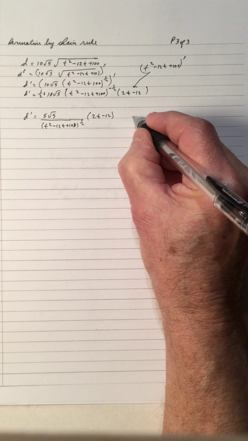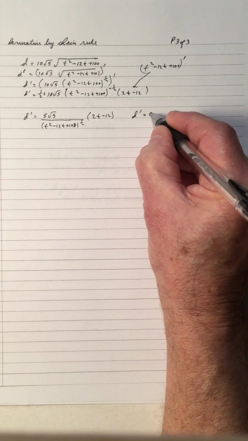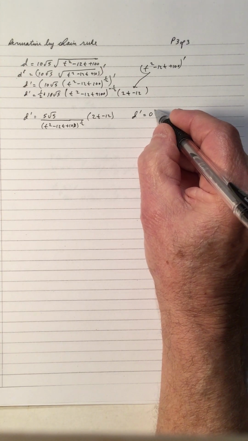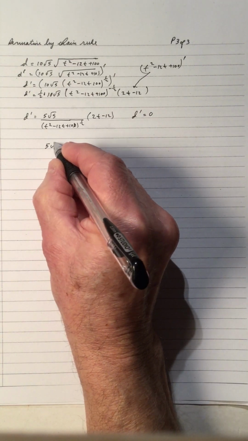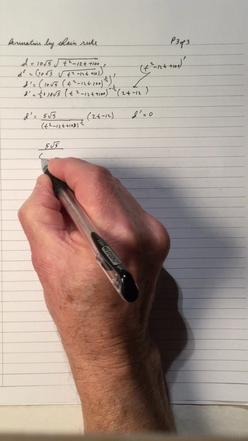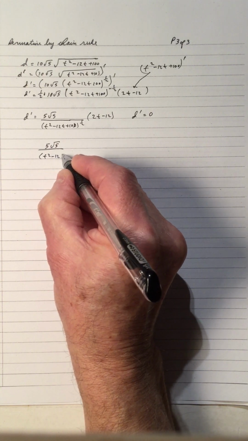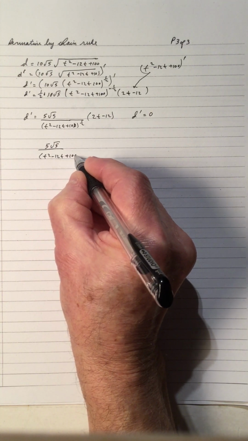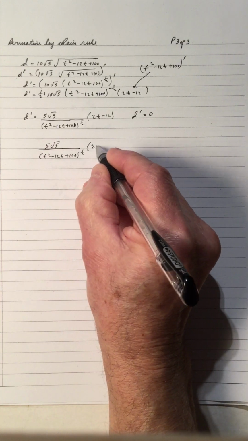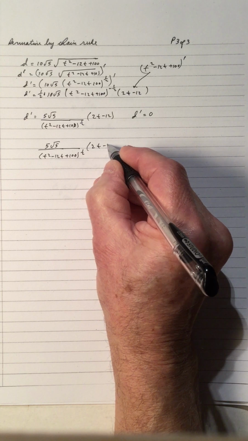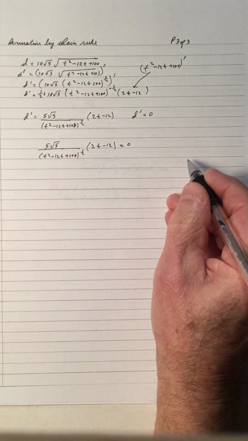So if we let our derivative equal 0 to find out where the minimum distance is going to occur, that means we have 5 root 5 all over t squared minus 12t plus 100 square root, times 2t minus 12, equals 0.